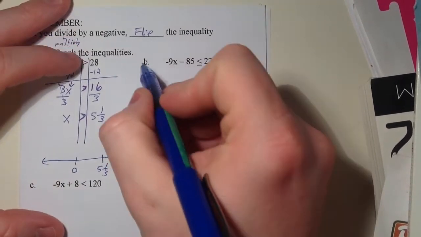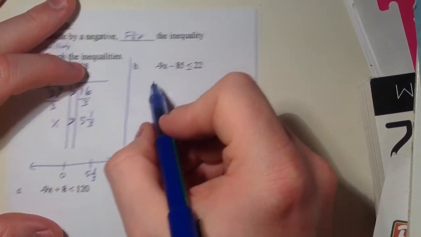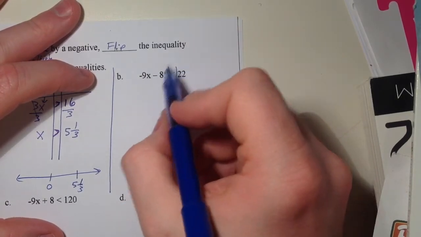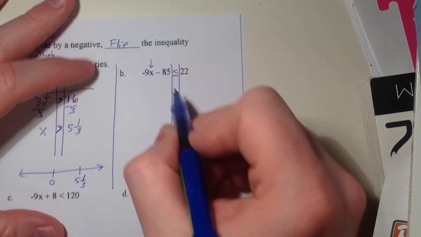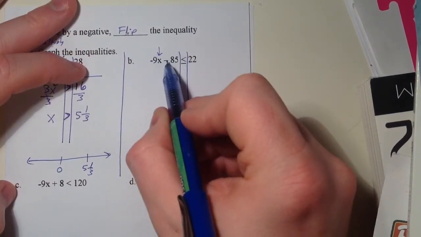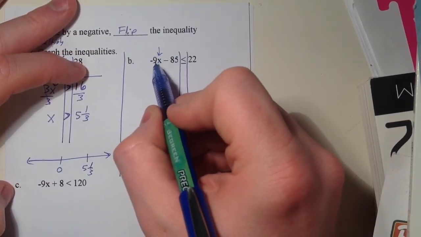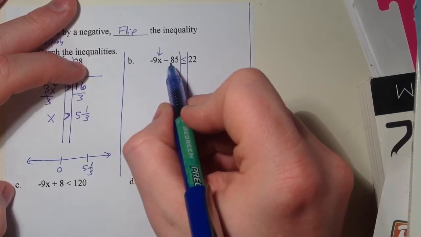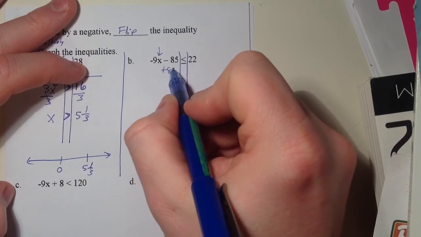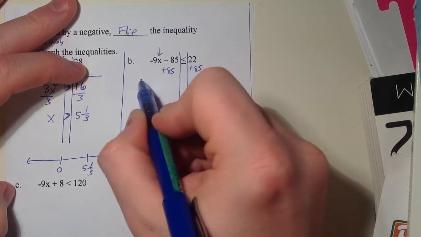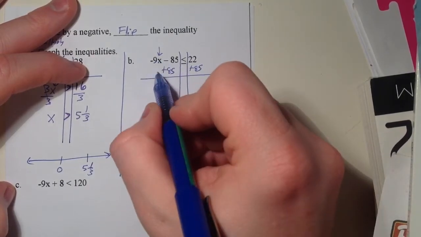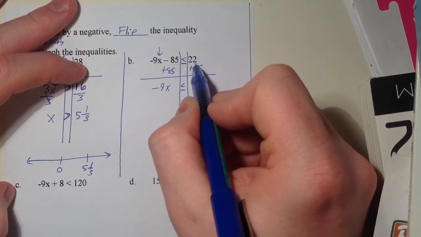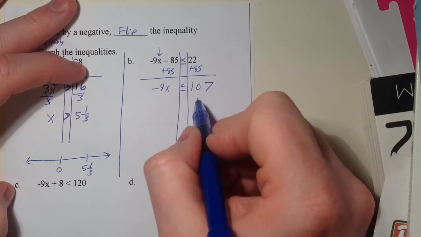All right, so now I'm going to go to B. All right, so same idea. I'm going to put my inequality around like an equation. I want to get x by itself. So when I look at this, I'm going to say, okay, how do I get x by itself? I always move the non-x first. So I see a minus 85. So I'm going to say plus 85 on both sides. I didn't touch this negative 9x, so I'm going to bring it down. Less than or equal to, that's going to be 107.